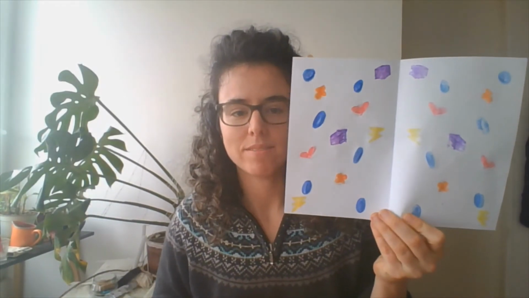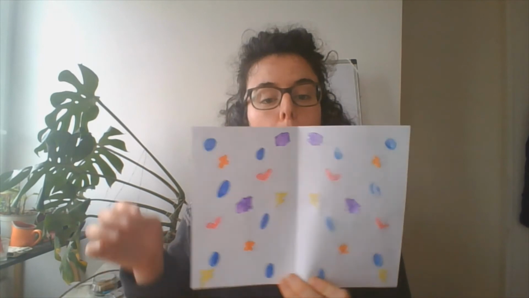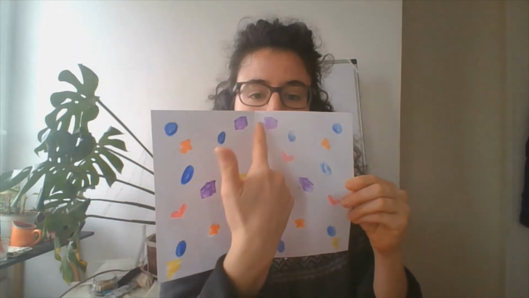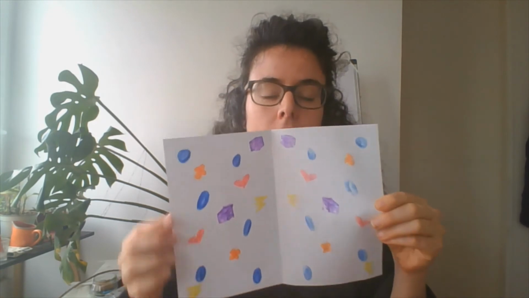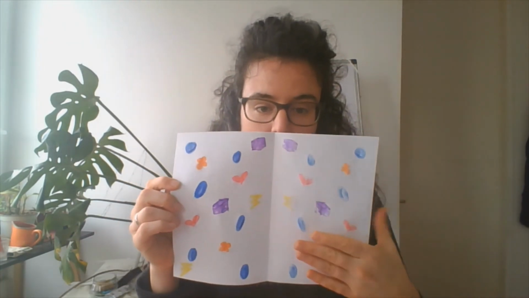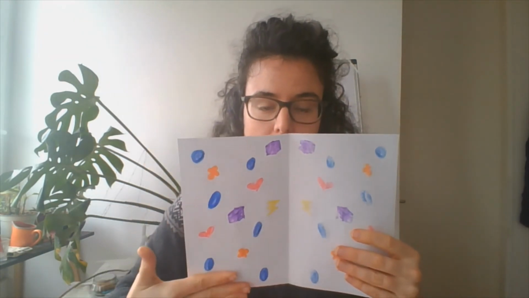And there we have it. Now I have this really cool paper with all these different designs, and it's symmetrical. We have our line of symmetry down the middle, and it's like it's looking into a mirror. One side is the same as the other side.